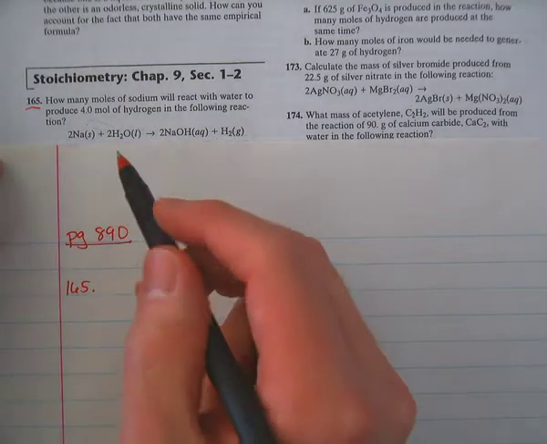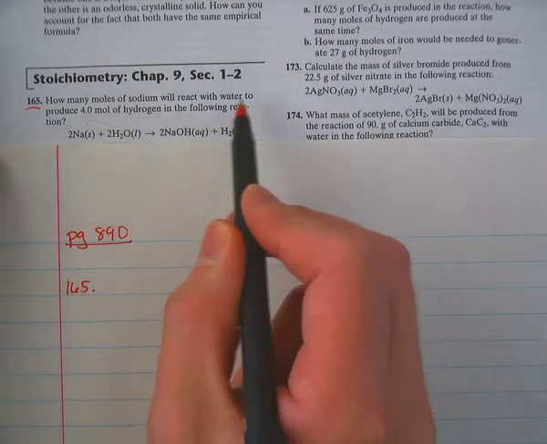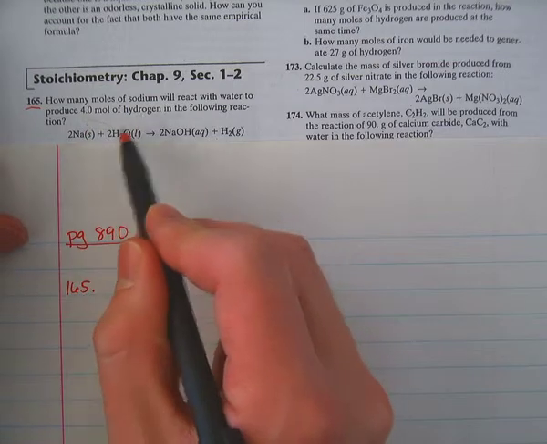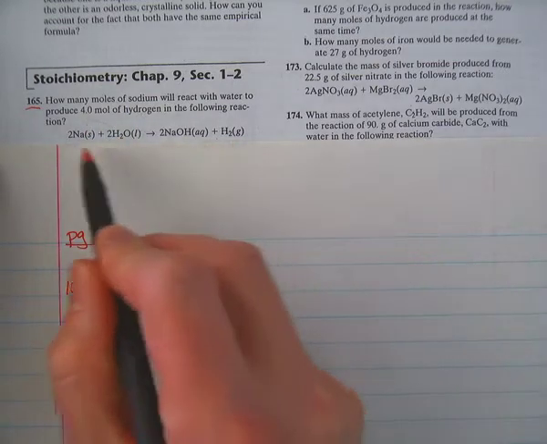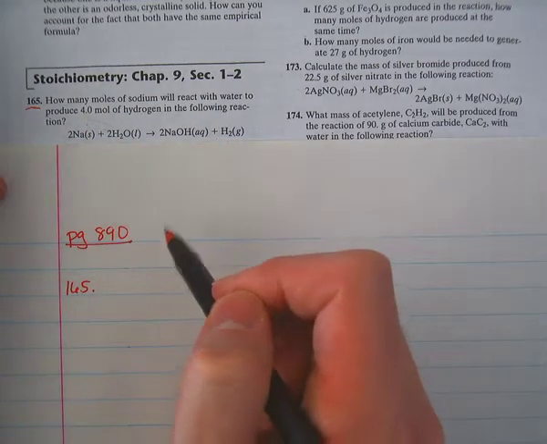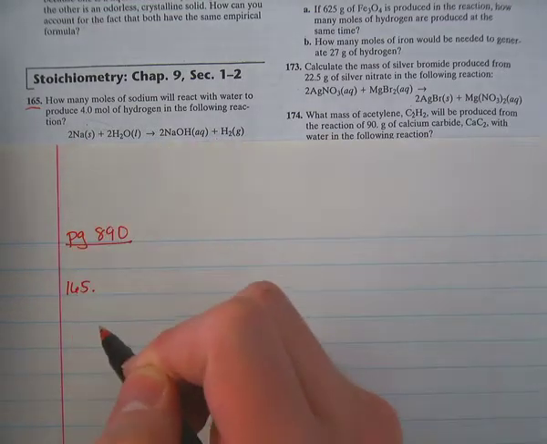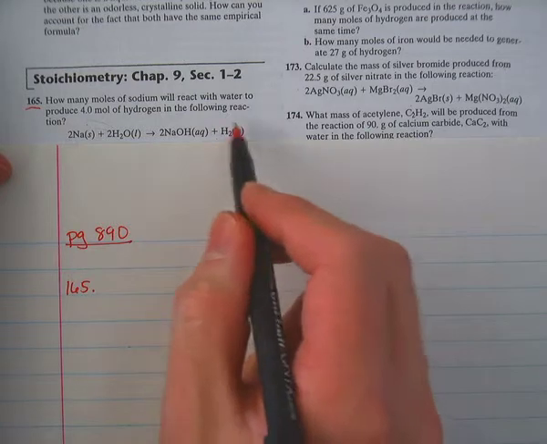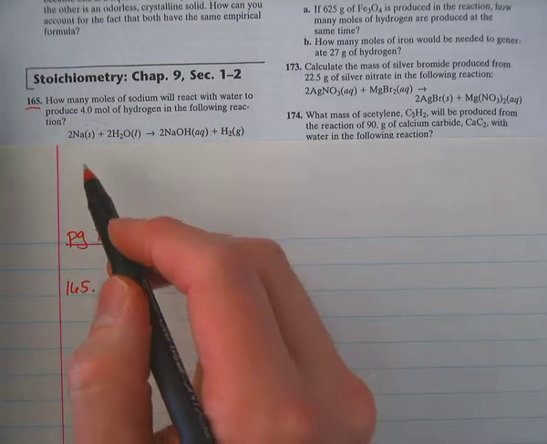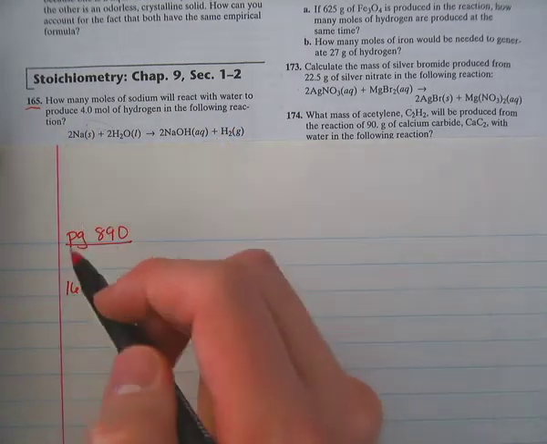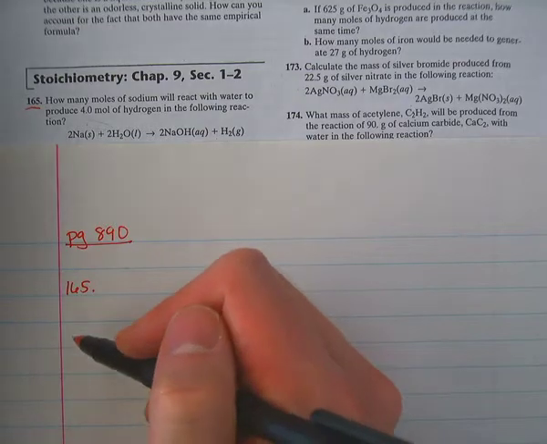And it reads as this: how many moles of sodium will react with water to produce 4 moles of hydrogen in the following balanced equation? So remember, in stoichiometry problems, we use our balanced equation, specifically the coefficients, to go from moles of one chemical to moles of another chemical. We treat our balanced equation, in other words, like a recipe. We can scale that recipe up or down as needed.